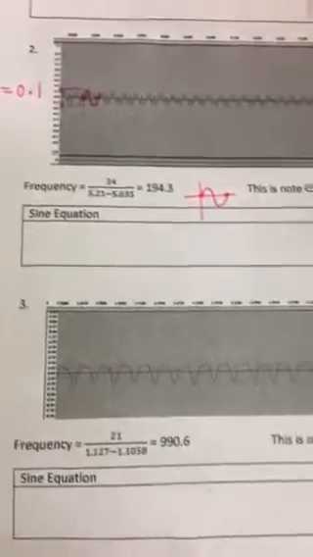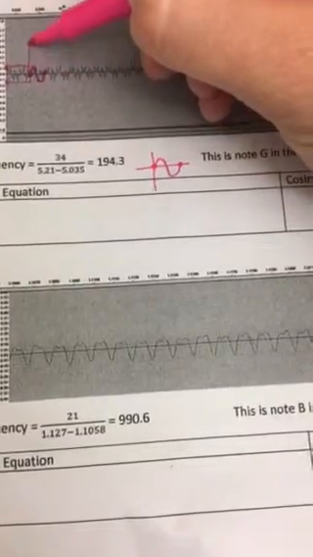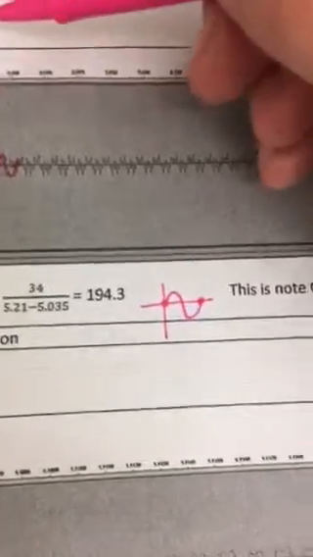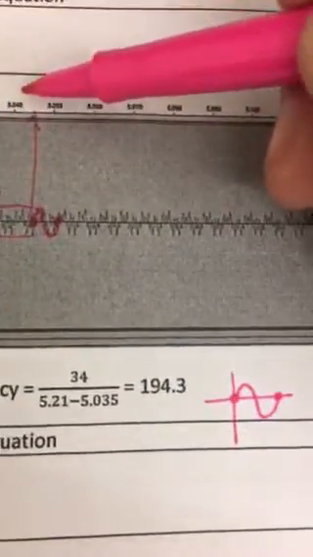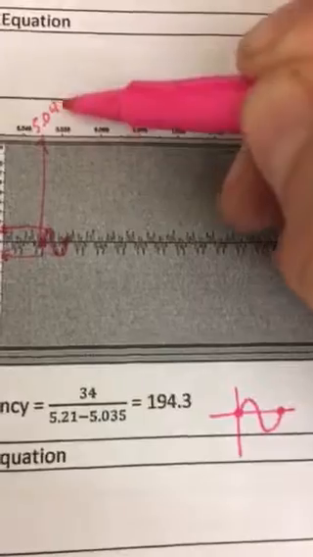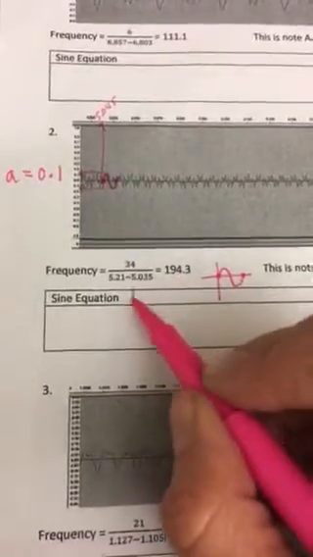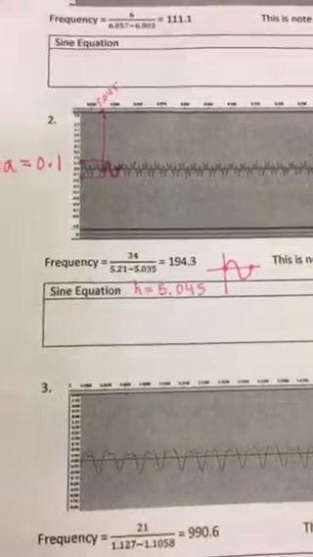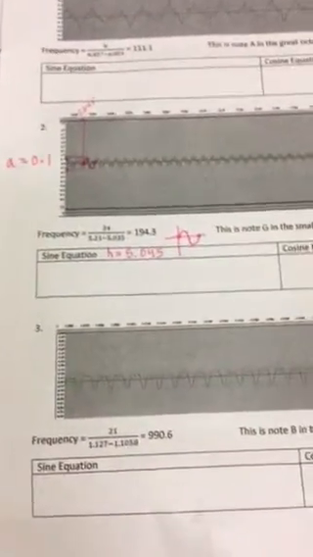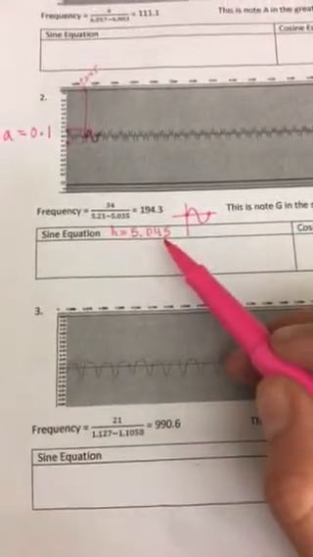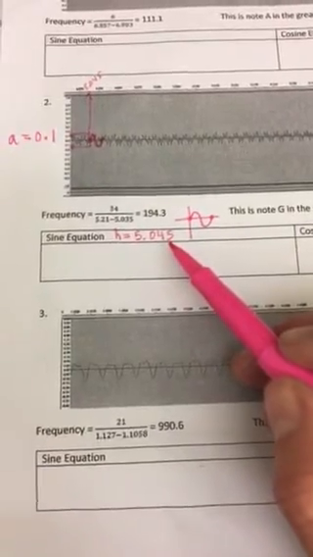Because what I've looked at right here is a sine function, I could say that this would be one good starting point for a sine function, and it lines up with this point right up here on the timeline, which appears to be between 5.040 and 5.050. So I think this is 5.045. So my H value, specifically for the sine equation, is going to be 5.045. Okay. So I have an A value, an amplitude, that could work for both sine or cosine depending on how you look at this wave. The H value is specific to the sine wave because it's where I saw a sine function starting.